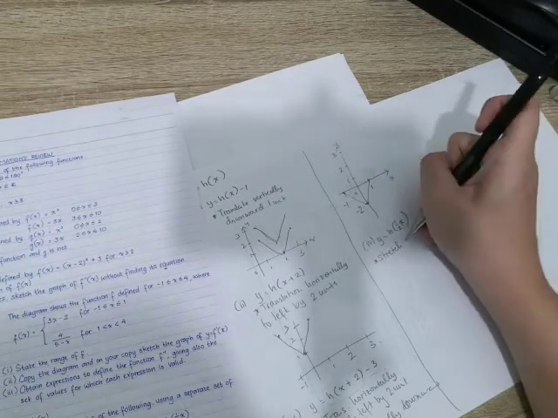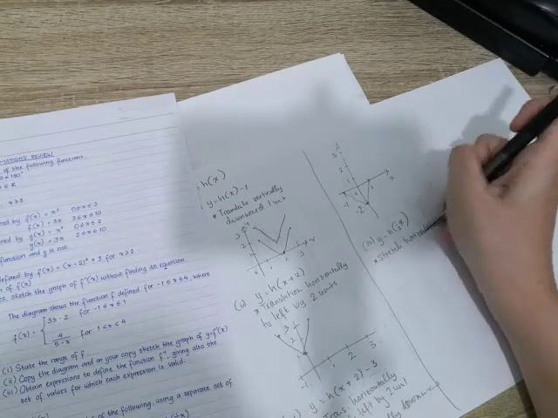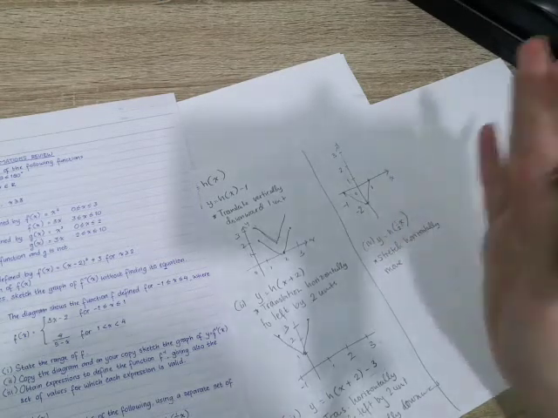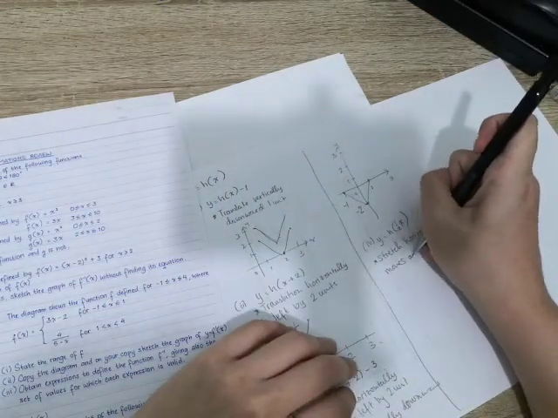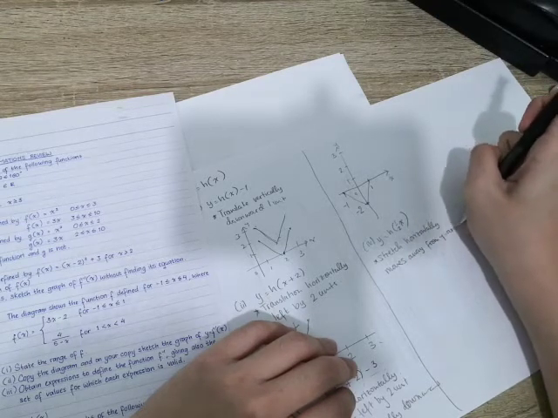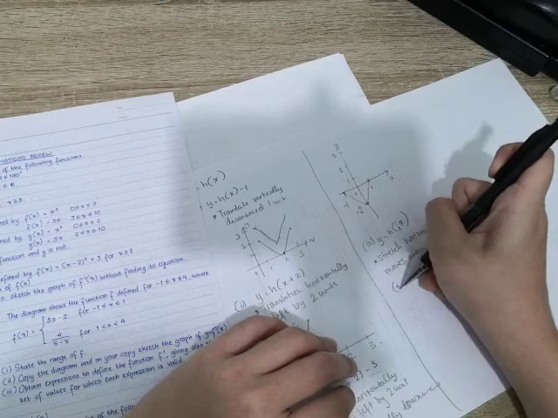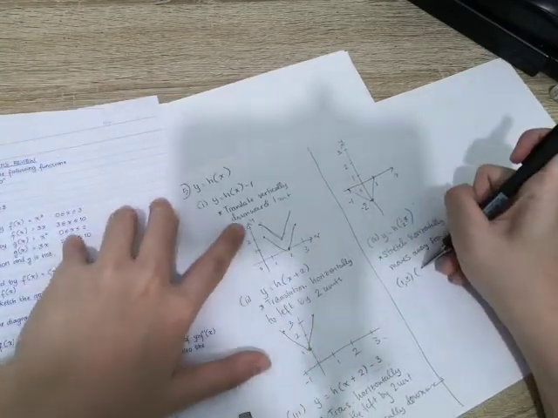Yep, it's a stretch. Stretch horizontally, and then it moves away. Horizontally means it moves away from the y-axis.